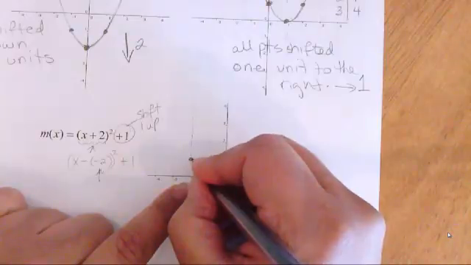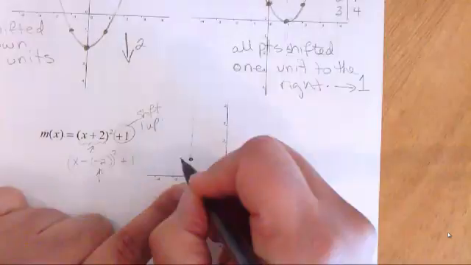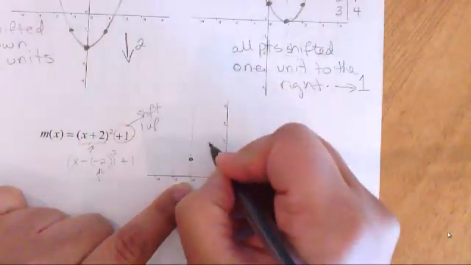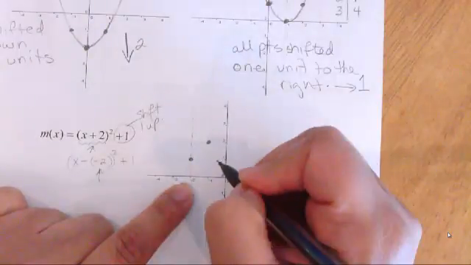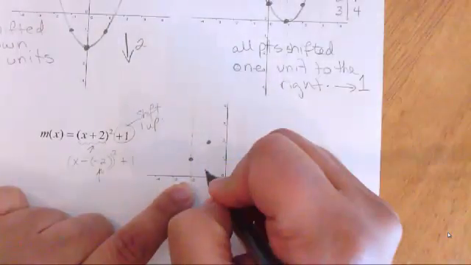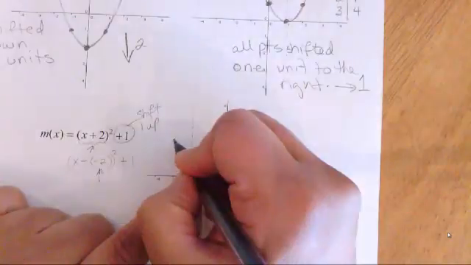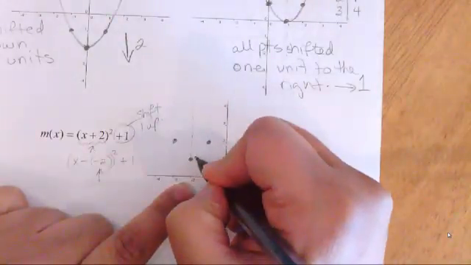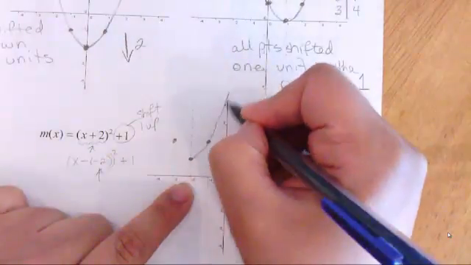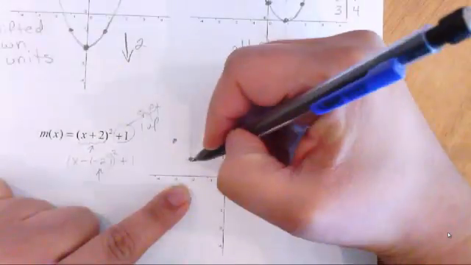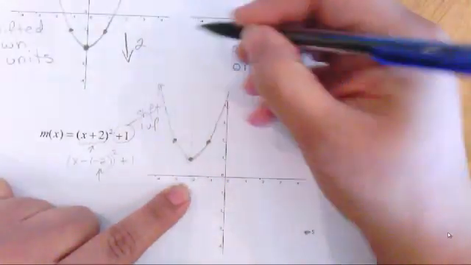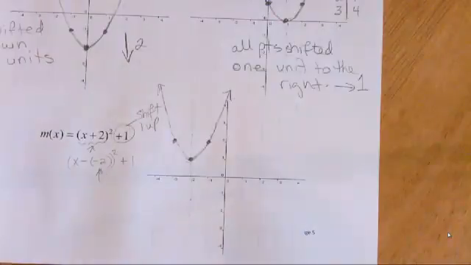So now our new vertex is going to be right there. And then everything else moves over 1 up and 2 to the left. So this is what our parabola is now going to look like.